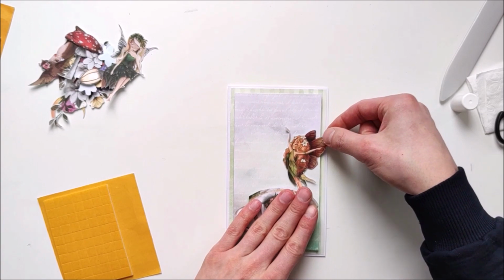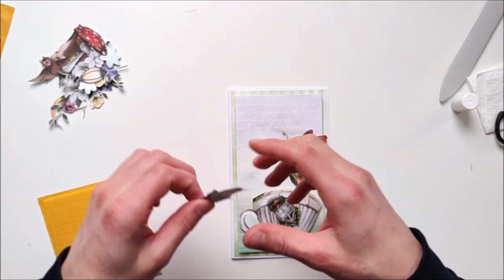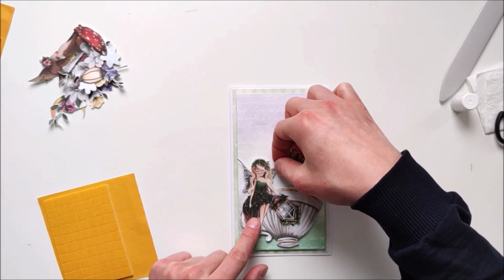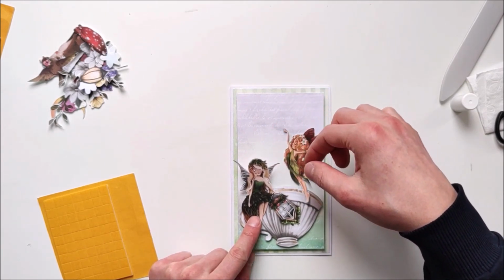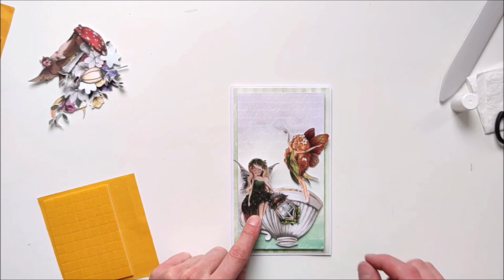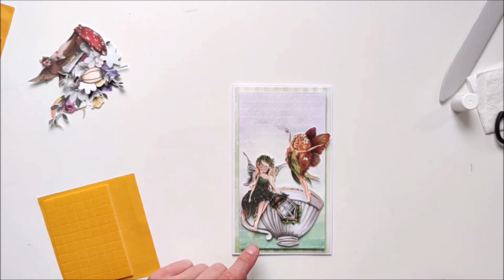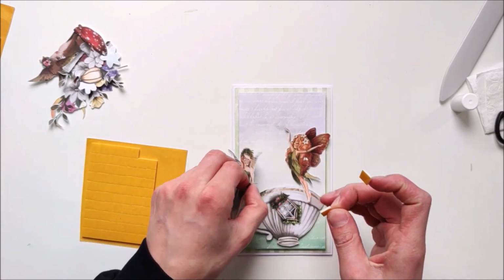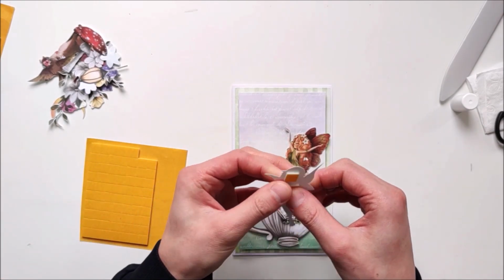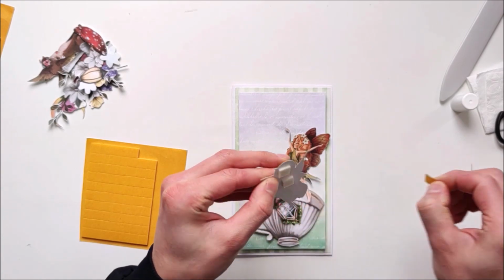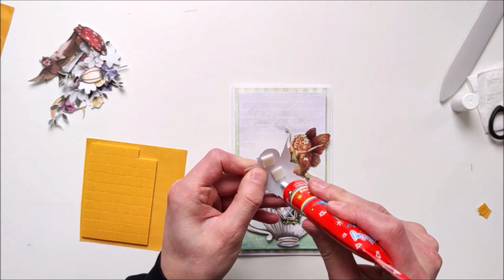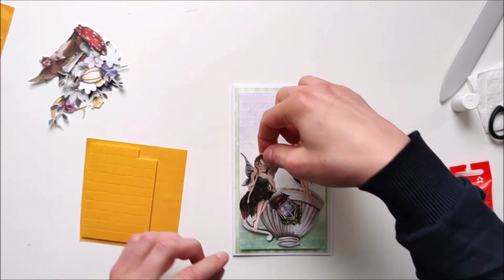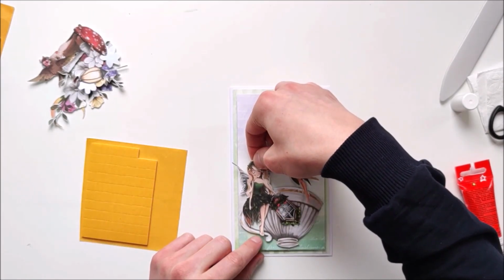Then just add this fairy. One will sit here on the cup, and the second will dance on the cup. We have to glue them on the foam, on 2 millimeters foam, and also the rest of her body must be connected with the cup by glue.